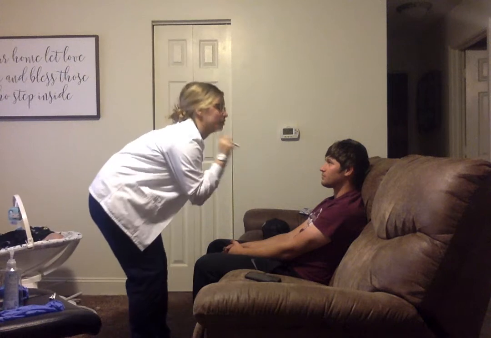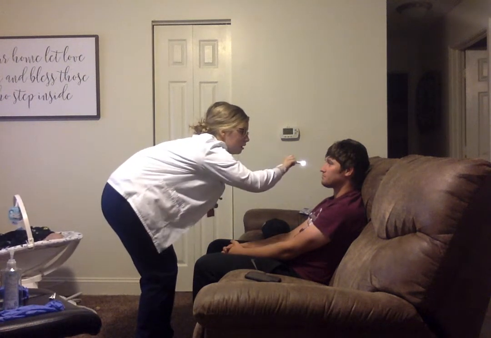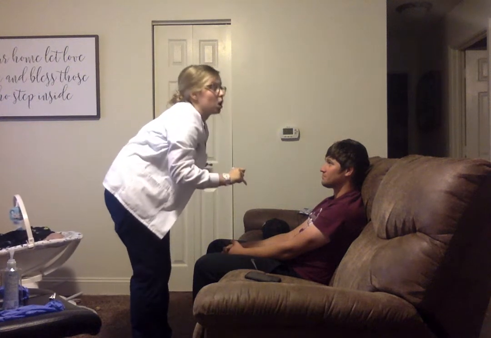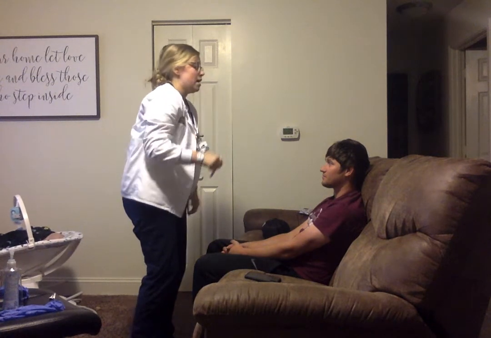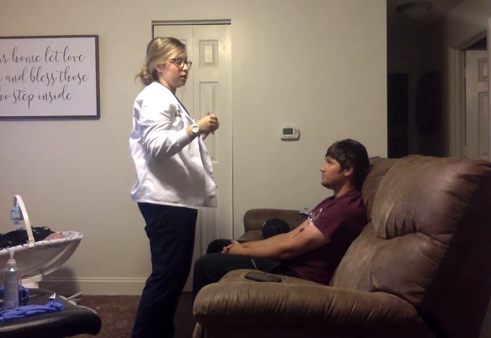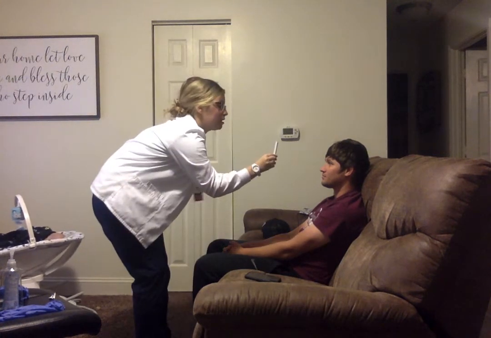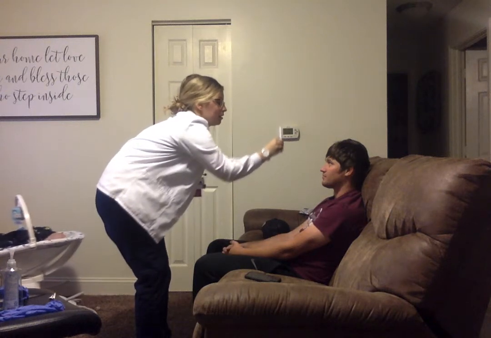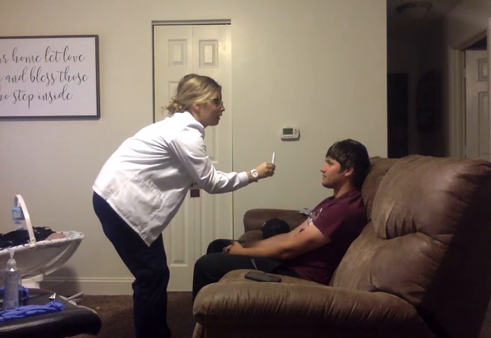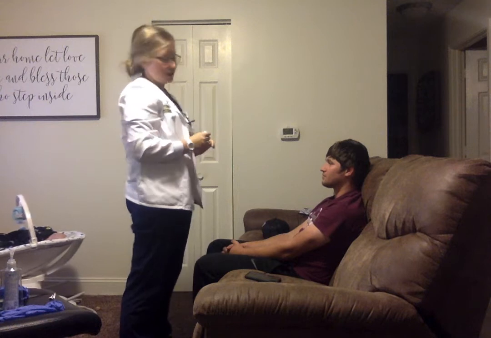I'm going to ask you to look straight forward behind me. His pupils are equal, round, and reactive to light and accommodation. His pupils are about 3 millimeters in size, and they are also symmetrical. Can you look here at this for me and follow it? Okay, patient's cranial nerves 3, 4, and 6 are intact.